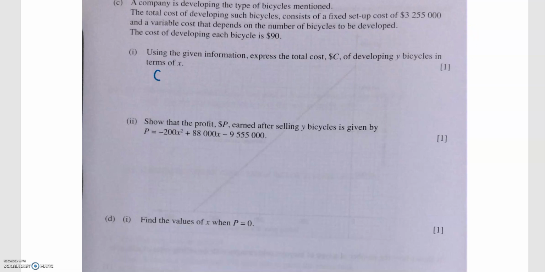So my cost would consist of the fixed cost and the variable cost that depends on the number of bicycles to be developed. So the cost for each bicycle is 90 times the number of bicycles Y. So this would be my total cost. Now they want it in terms of X. So I have to substitute the equation of Y in terms of X.